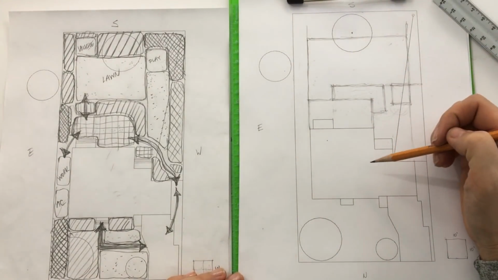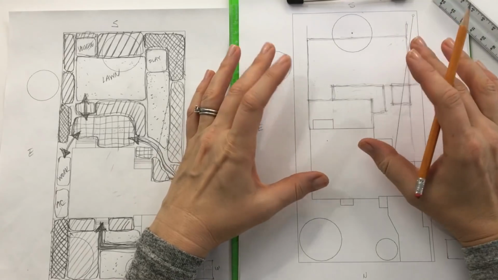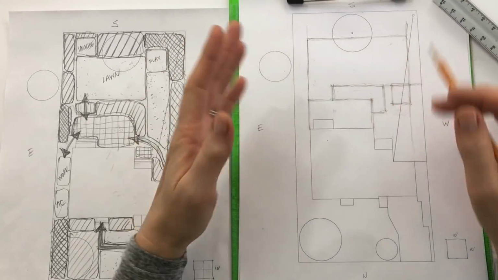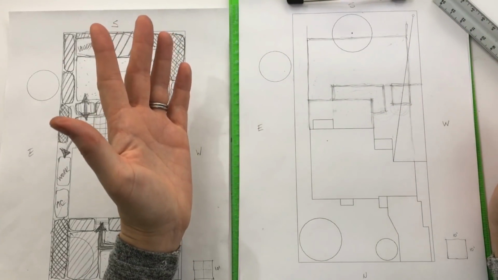So let me just keep drawing this. I'm going to speed it up, and then I will explain how everything worked out.